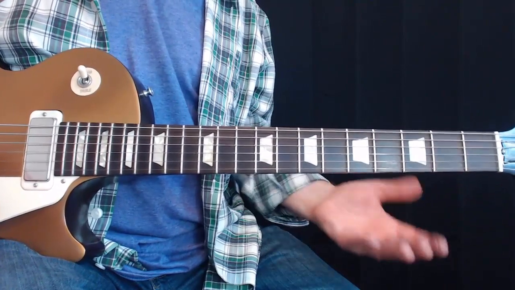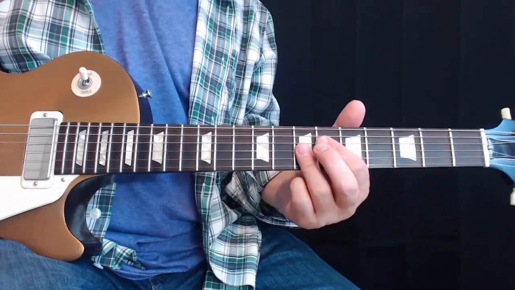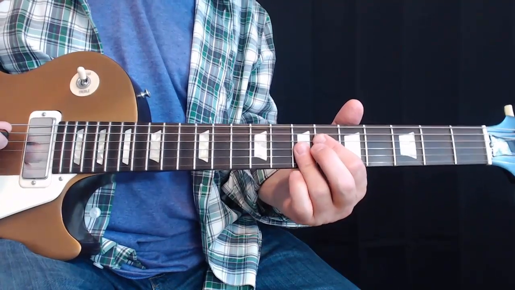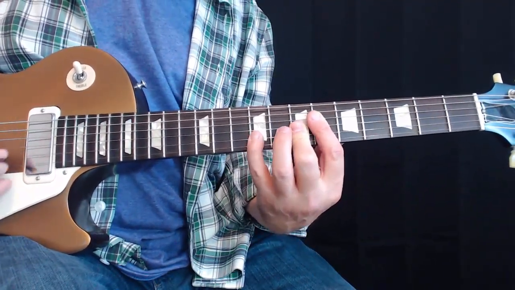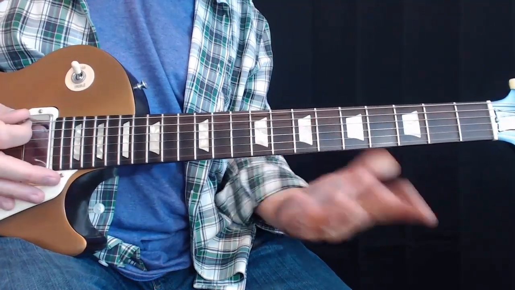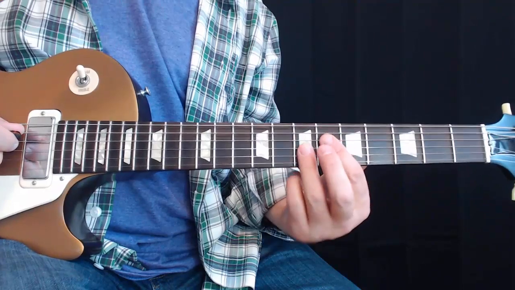If the bass player is already playing the bass note, guess what? You don't have to play it, and it's going to sound just as rich. And it's easier to do, and it's going to allow you to do things like that kind of stuff. All right? So here's the D. Here's my B minor 6th.